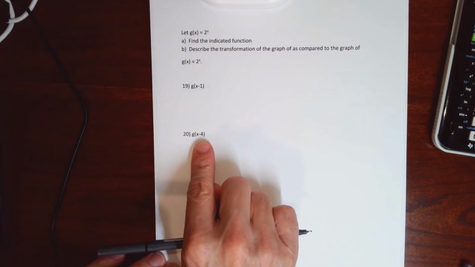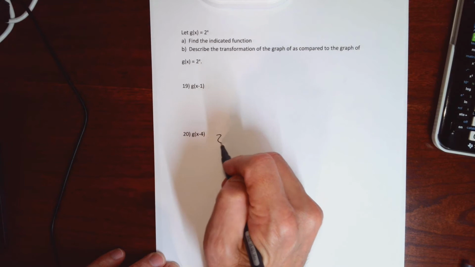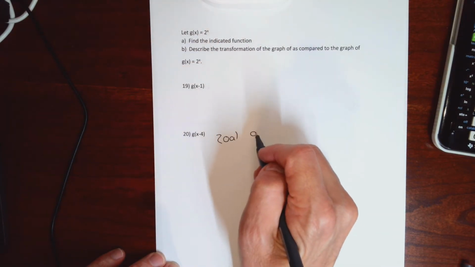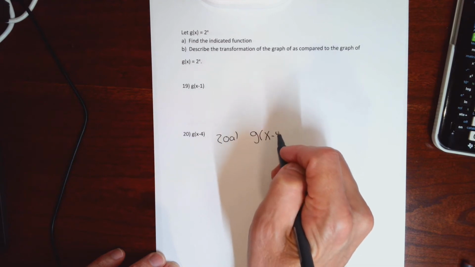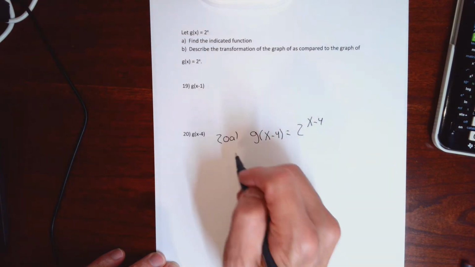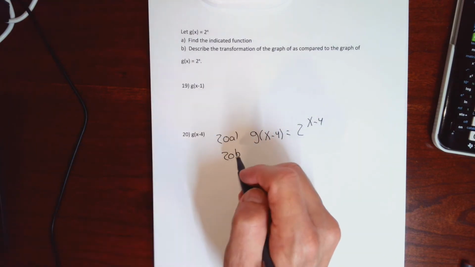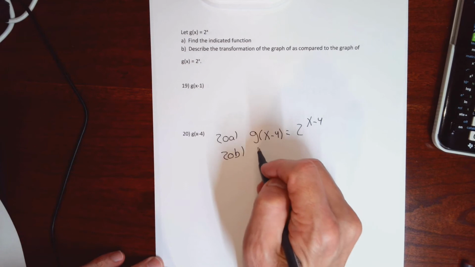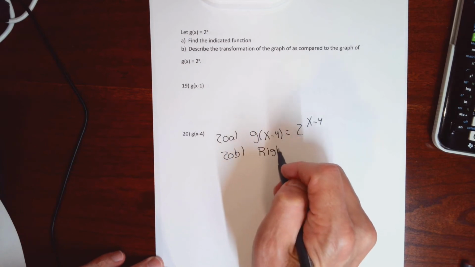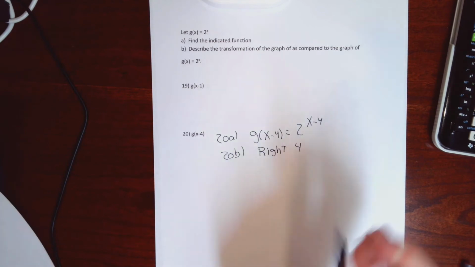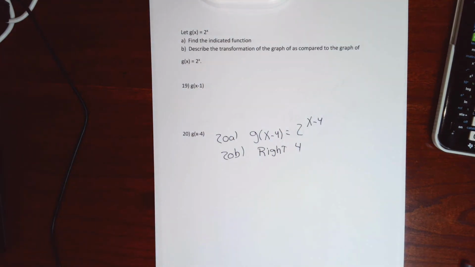For 20, g of x minus 4, for part A of 20, find the requested function. Since the seed function is 2 to the x, g of x minus 4 is just going to be 2 to the x minus 4 power. And inside parentheses in the function notation, you move to the right. Minuses do anyways. So to describe, this is going to be the same graph as the graph of 2 to the x. It's just going to be shifted to the right 4 units.